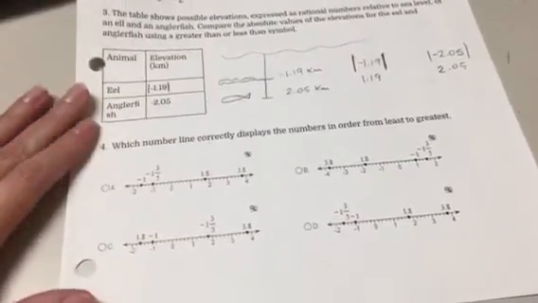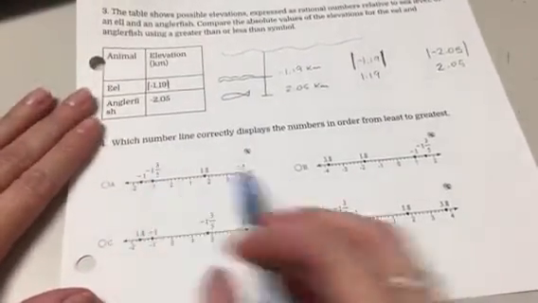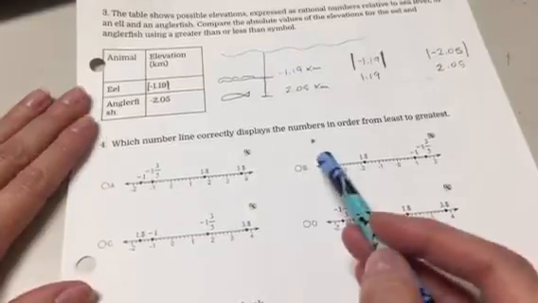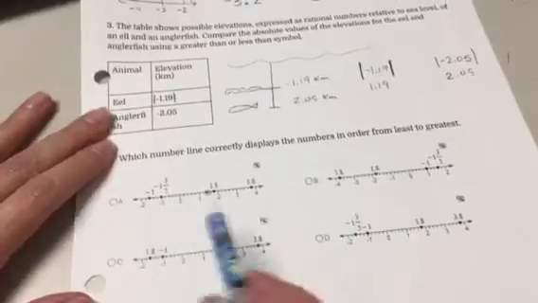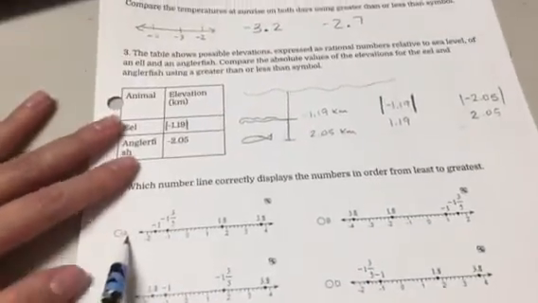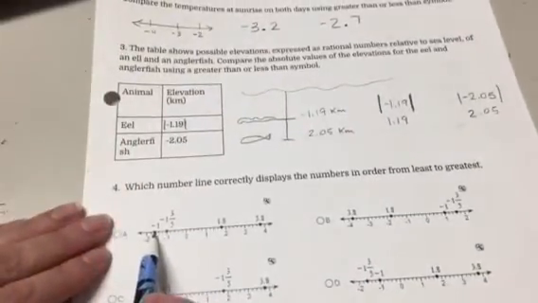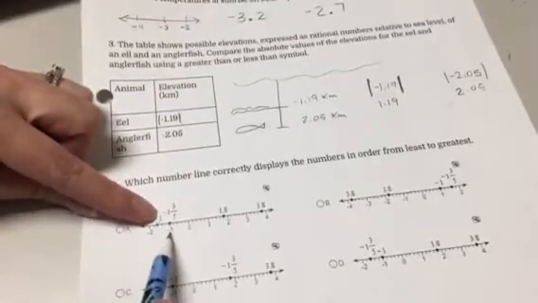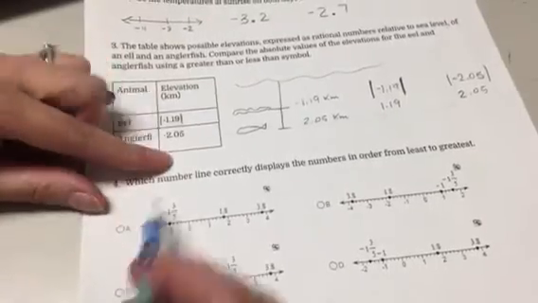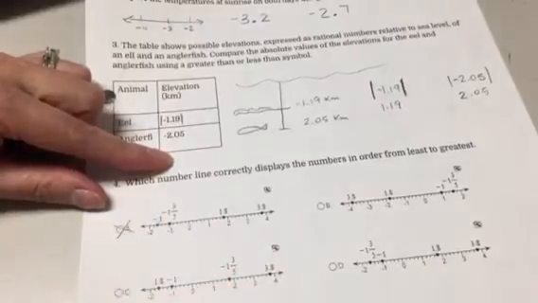This one's multiple choice. We're going to determine which number line displays the numbers in order from least to greatest. So if I look at the first number line, I can see there's a dot for negative 1 right here. But I see on the number line, negative 1's actually here, so that one's definitely not right.